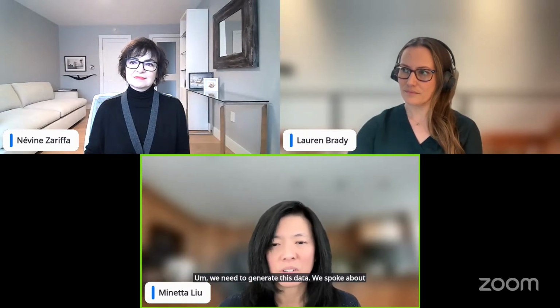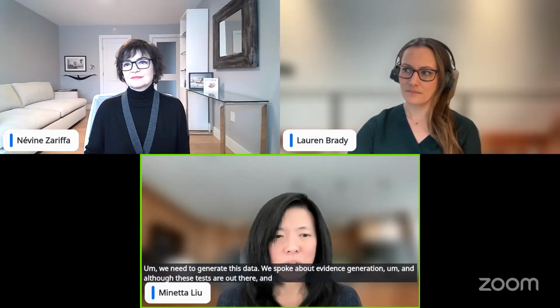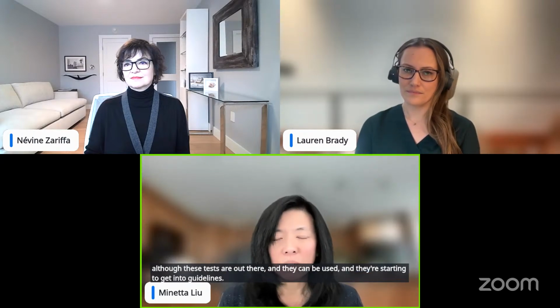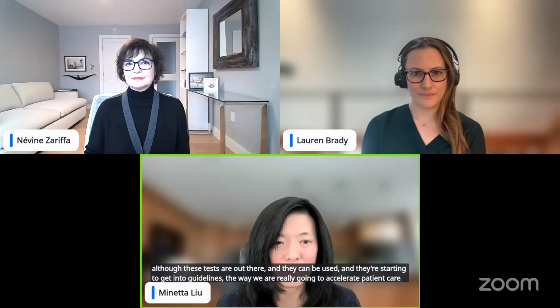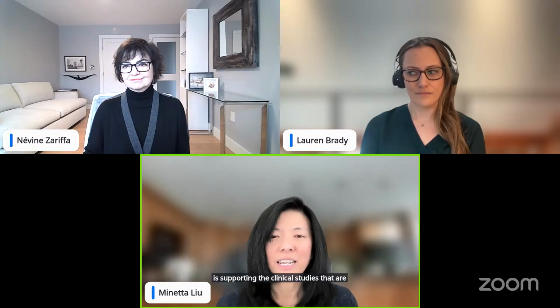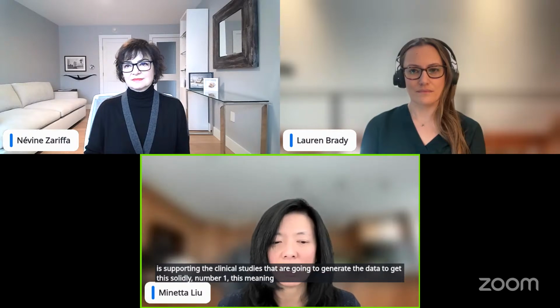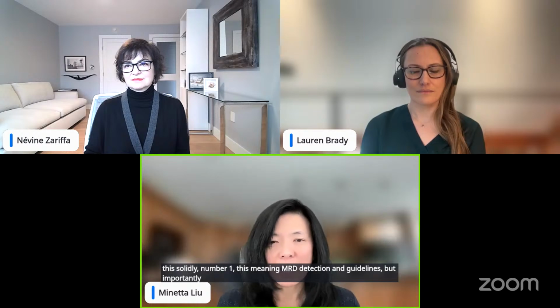We need to generate this data. We spoke about evidence generation, and although these tests are out there and they can be used and they're starting to get into guidelines, the way we are really going to accelerate patient care, which is what we are all focused on, is supporting the clinical studies that are going to generate the data to get this solidly number one, this meaning MRD detection and guidelines, but importantly, enable its adoption as an early endpoint for drug development.